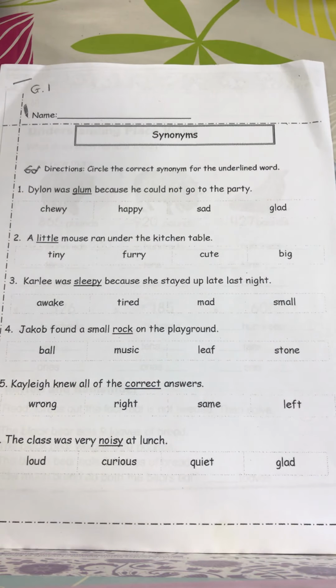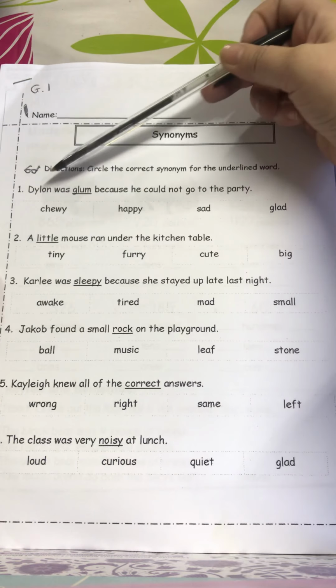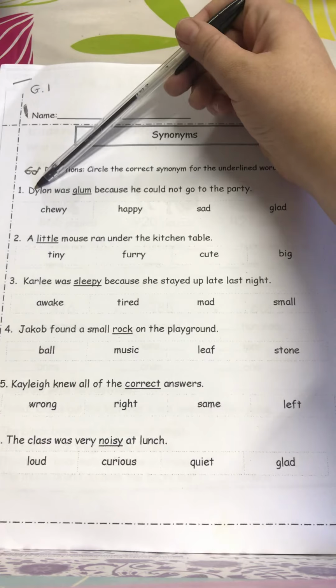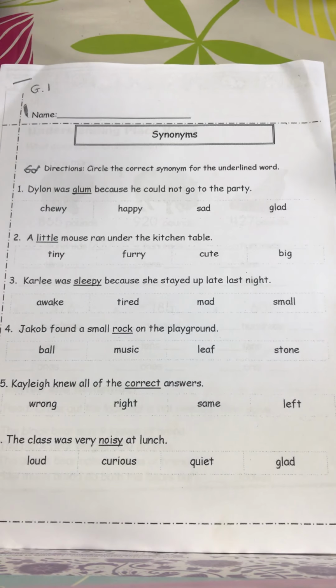What are synonyms? The way that I always learned it in school was that synonyms starts with an S, and so does the word same. Same, synonyms. So synonyms are words that have the same meaning, okay? So, let's have a look at number 1. They say circle the correct synonym for the underlined word. Number 1. We are looking for synonyms, and synonyms are words with the same meaning.